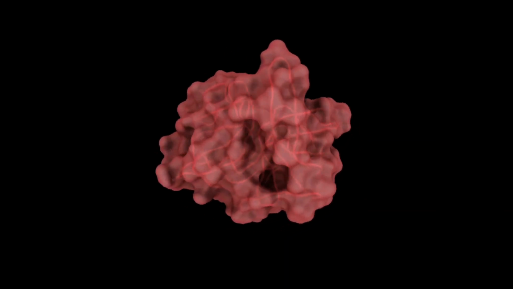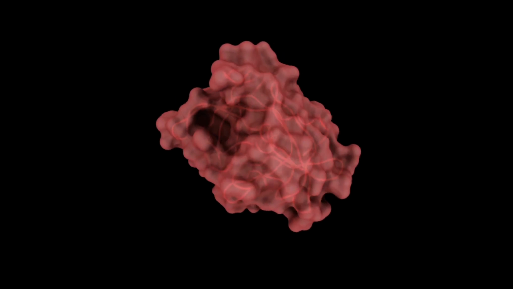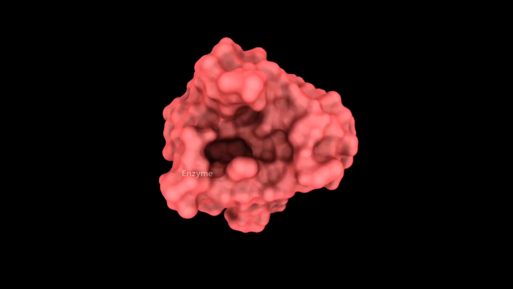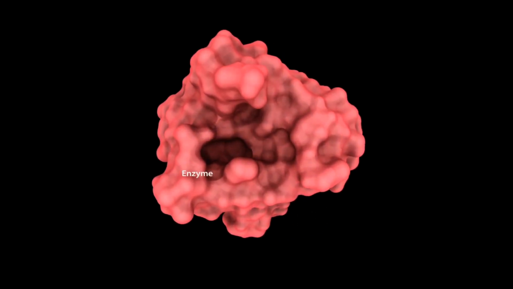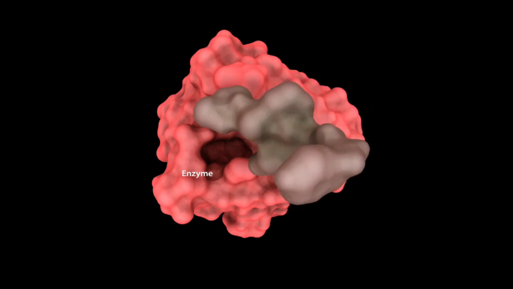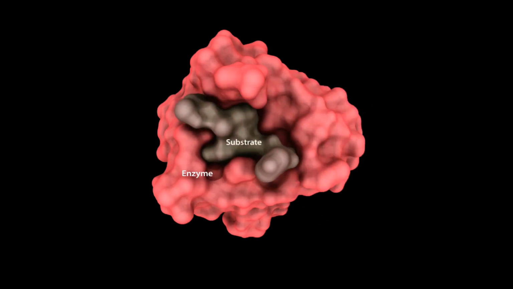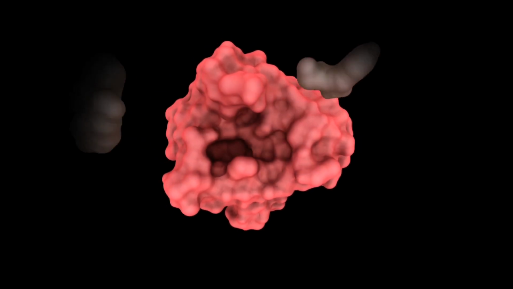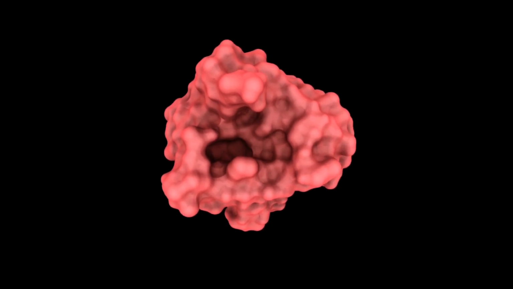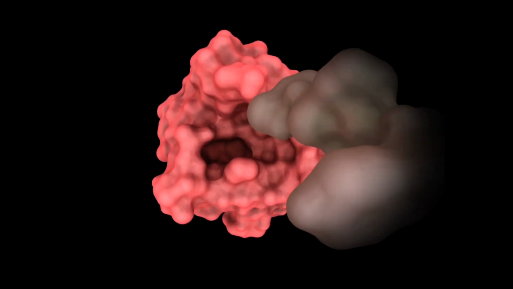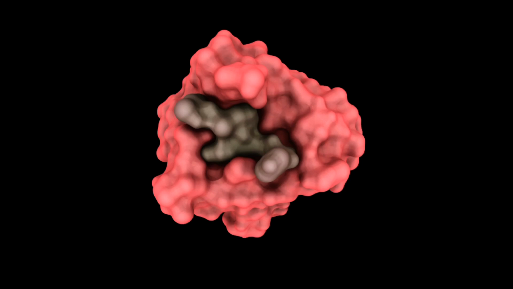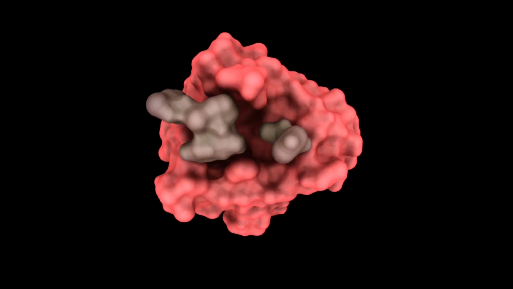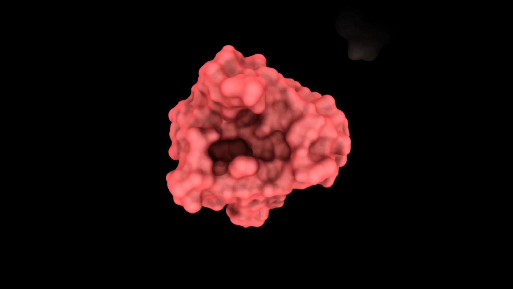Enzymes are proteins that carry out chemical reactions. They have two special features. First, they are highly specific. Each enzyme acts only on select molecules called its substrates. Second, enzymes are catalysts. They greatly accelerate the rate of reactions they carry out, and they are unchanged by the reactions they carry out. Enzymes don't get used up by chemical reactions. They carry out the same reaction over and over as long as their substrate is available.